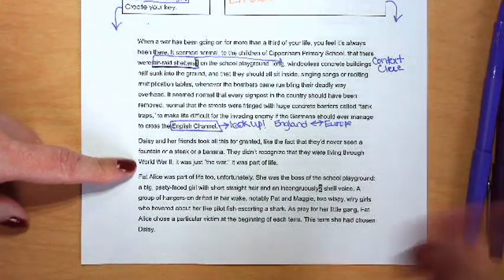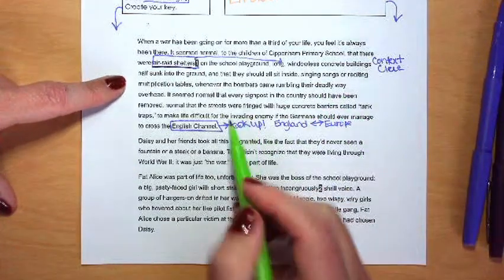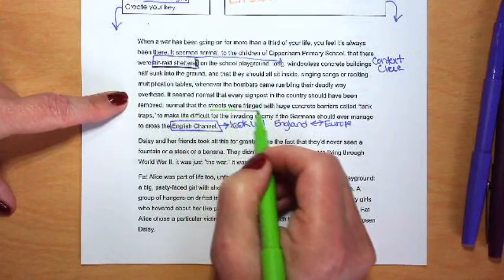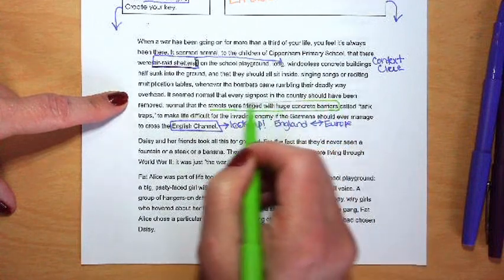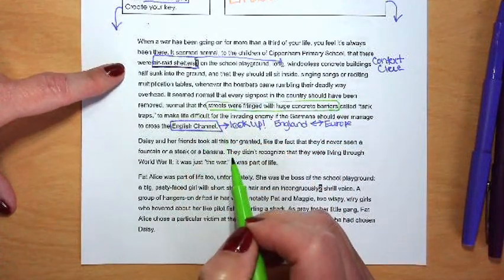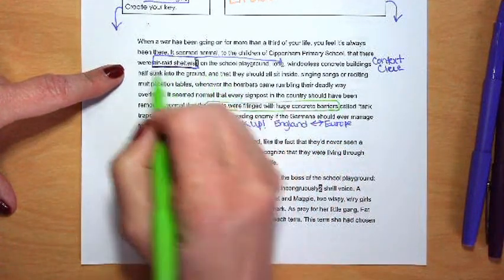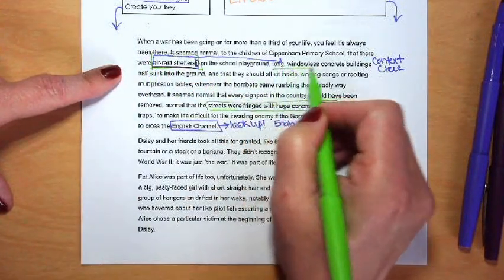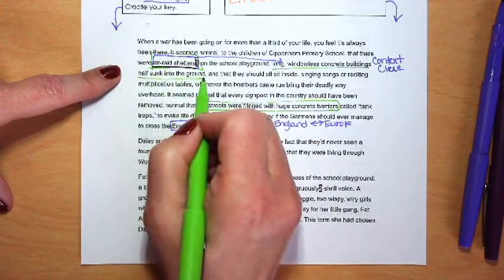Okay, so we got some setting happening in here. And I want you to notice, where is it? The streets were fringed with huge concrete barriers. Well, that's some setting, right? And then they had these air raid shelters. So that's also setting, right? Because we have long windowless concrete buildings half sunk into the ground.